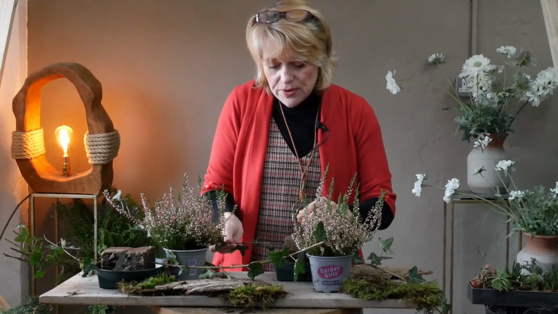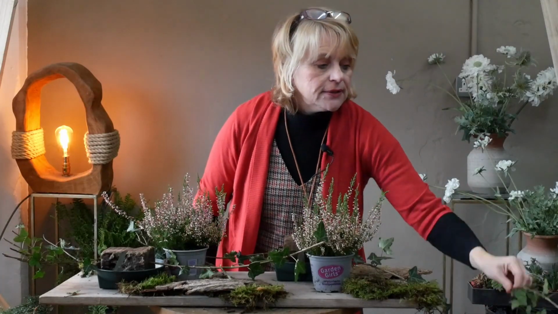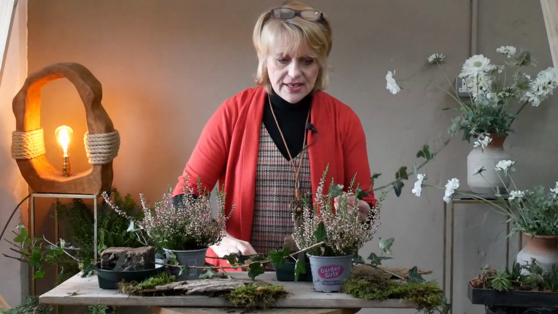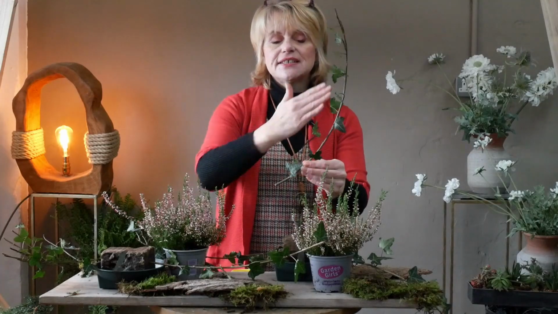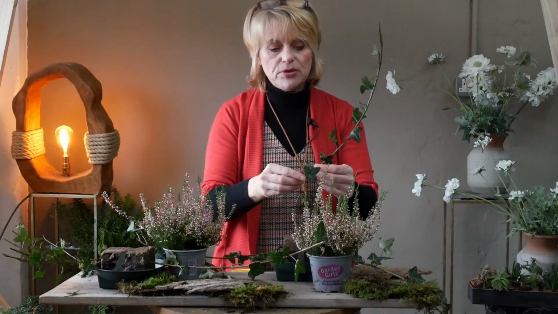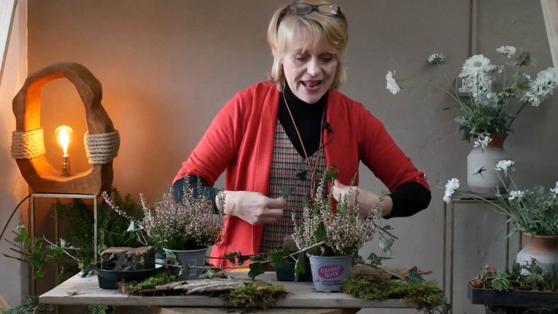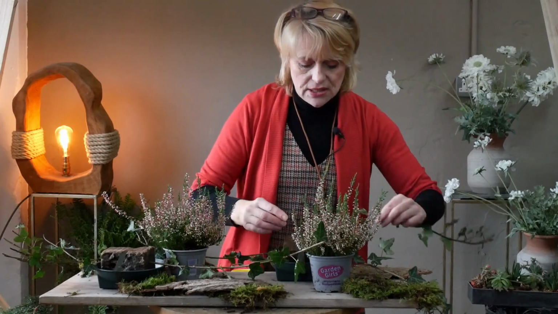Now, there's nothing wrong with using it facing up in the air, but what it tends to create, it makes your eye move upwards, and we're trying to keep our eye along the ground. And then I've got this lovely long piece. Again, if you were looking for a crescent design and you wanted something that's got that beautiful shape, that would be ideal. But for me, I want it flatter and more along the ground.